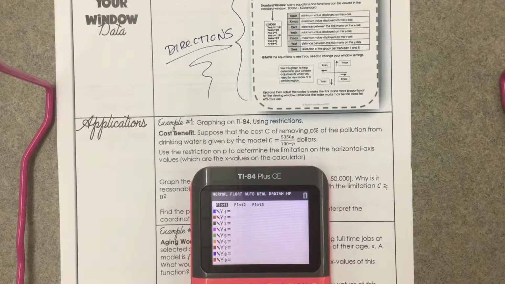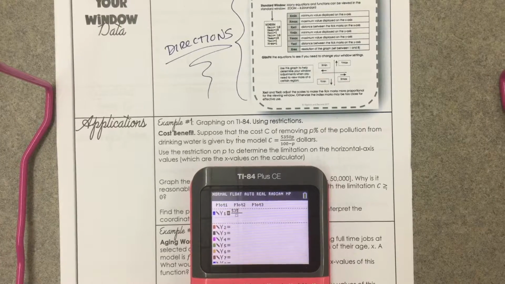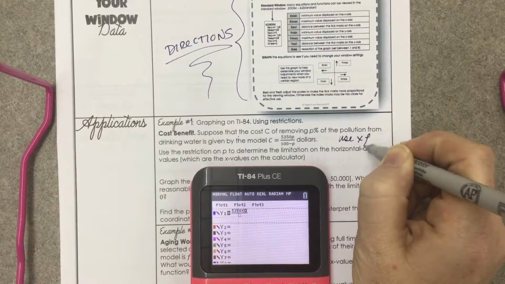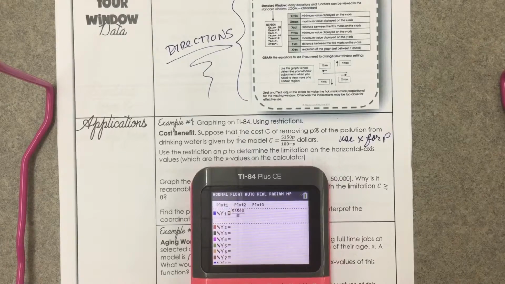First and foremost, I have a plot on from a previous problem. I need to go up to that, hit enter to de-highlight that plot so that it doesn't mess up my current graphing. Now I'm going to enter this particular function into my calculator. I get 5,350 P, so we're going to use X for P, all over 100 minus P, or X.